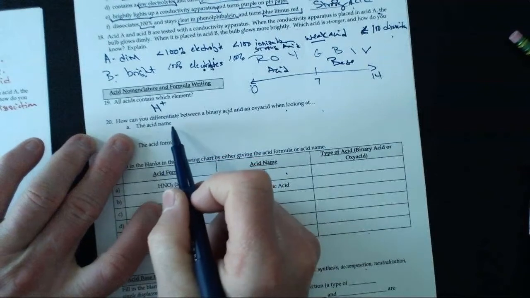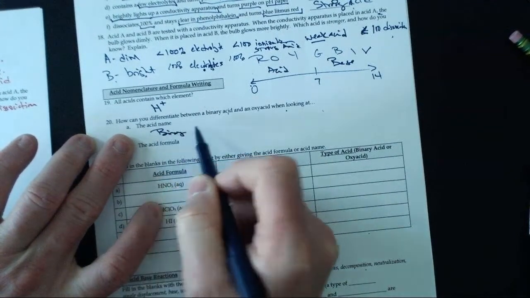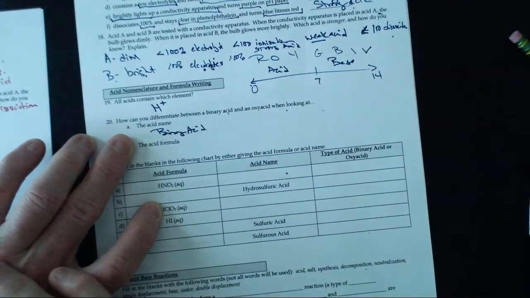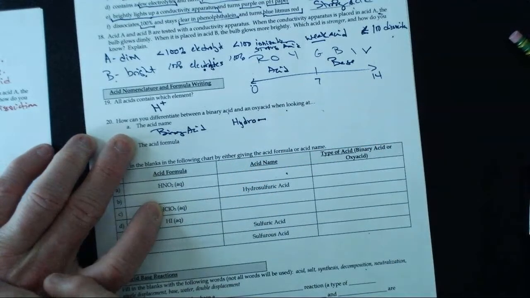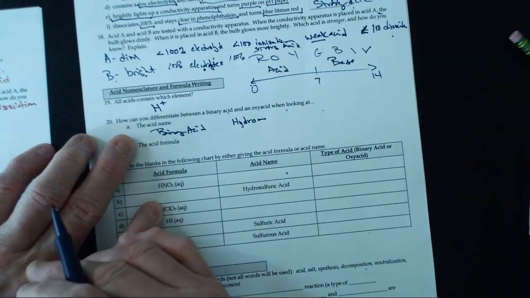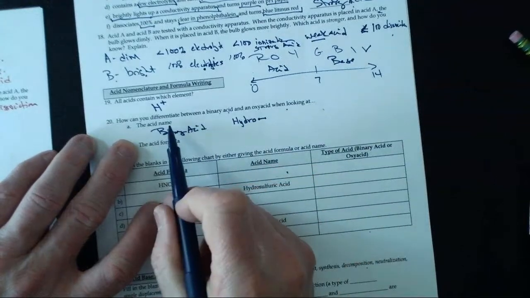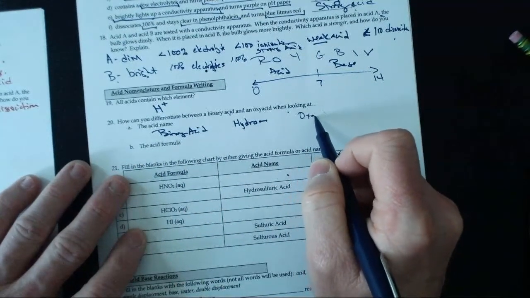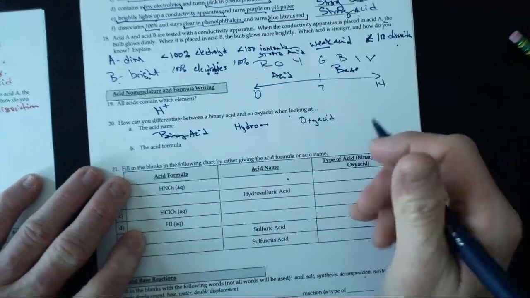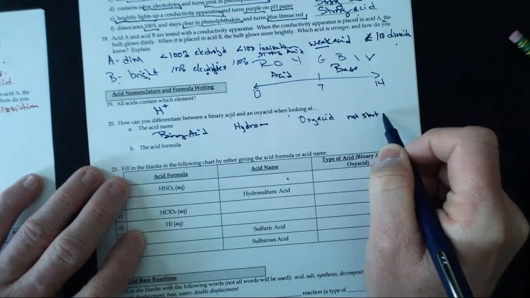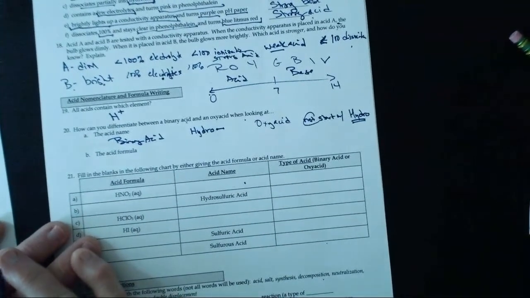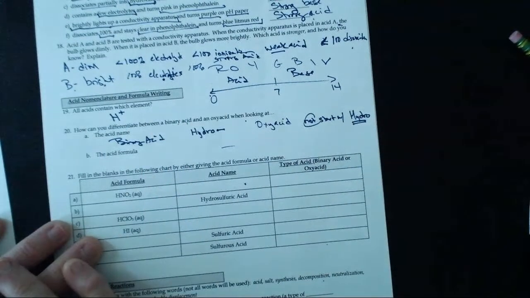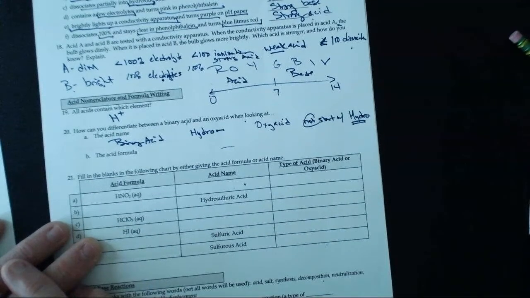So, how can you differentiate between a binary acid and an oxyacid when looking at the acid name? If it is a binary acid, meaning one that does not have oxygen in it, the first part of its name will always be hydro: hydrochloric acid, hydrosulfuric acid, hydroiodic acid, hydrobromic acid. If it is an oxyacid, it does not start with the word hydro. If it starts with the word hydro, it's a binary acid.